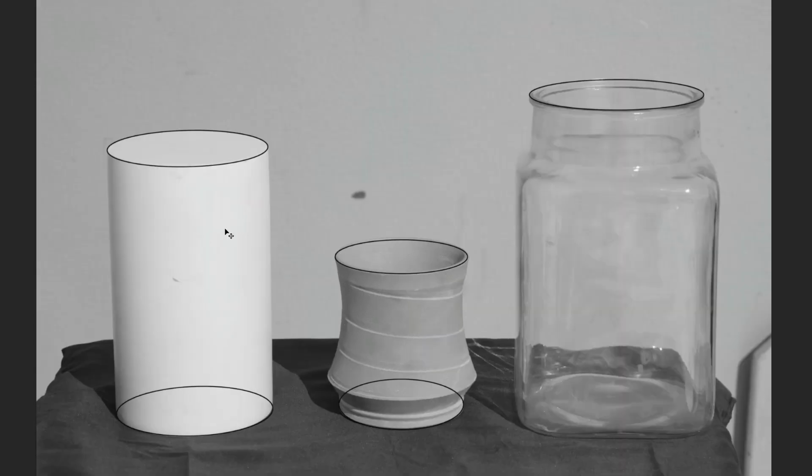Here's another example with this one. So the vertical distance here is going to be shorter than the vertical distance here. But the width is going to stay the same because the object's width didn't actually change. It's just your viewpoint that has changed.